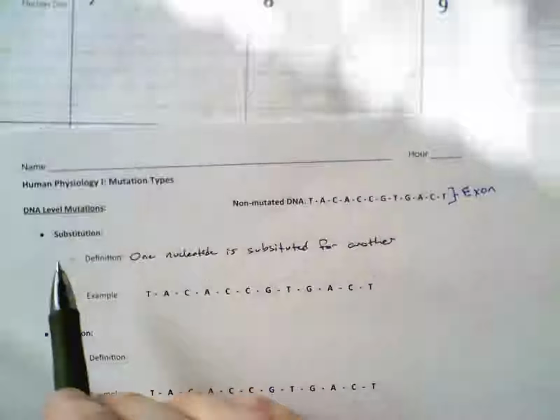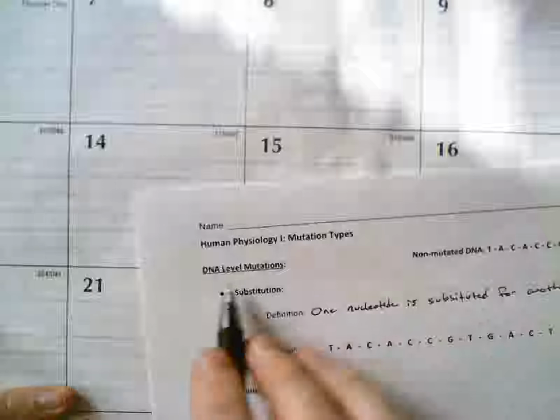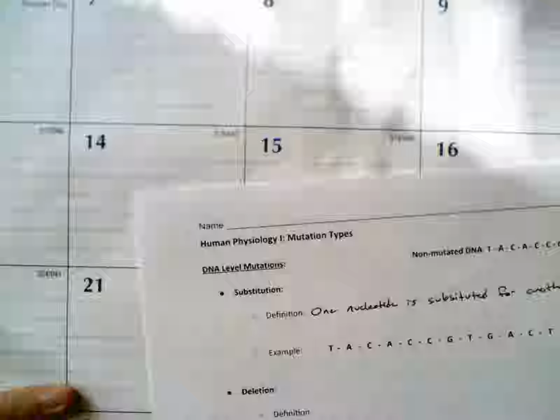What's nice about these first mutations we're going through is that they're all named very appropriately. A substitution is a substitution. A deletion is a deletion. An insertion is an insertion. They are what they sound like. So that's good. Also, I should have pointed this out before we started. These first four that we're going to go through are all occurring at the level of DNA. So these are all mutations that specifically impact your DNA. Okay.